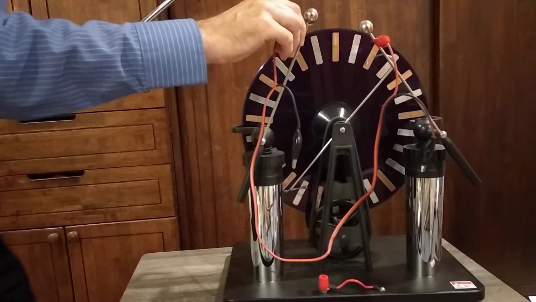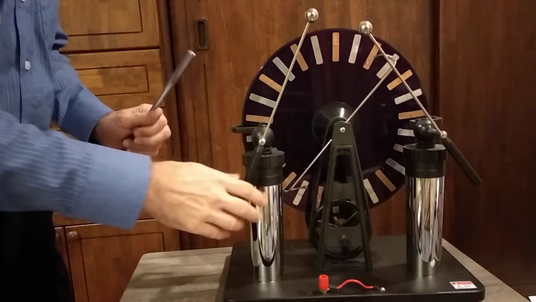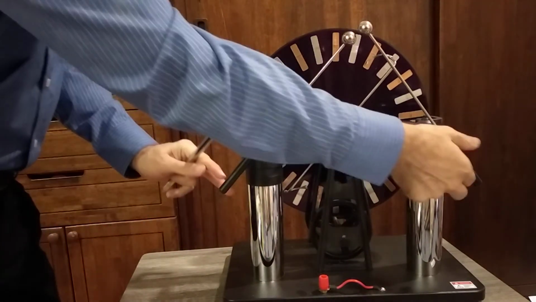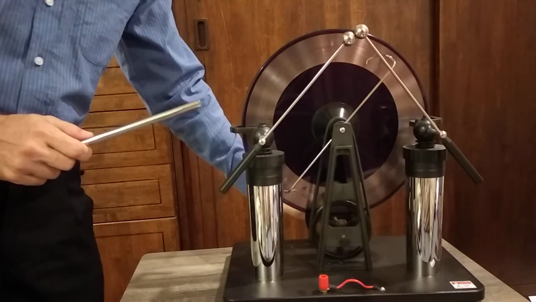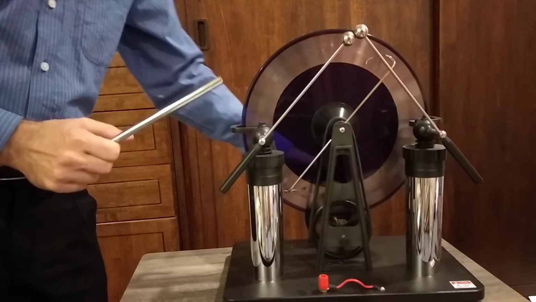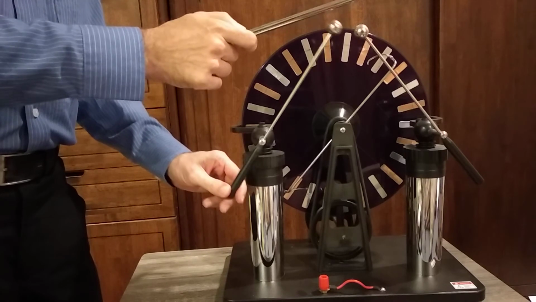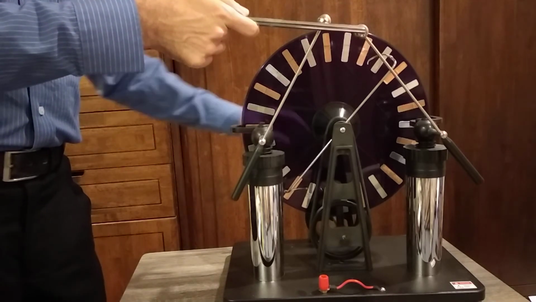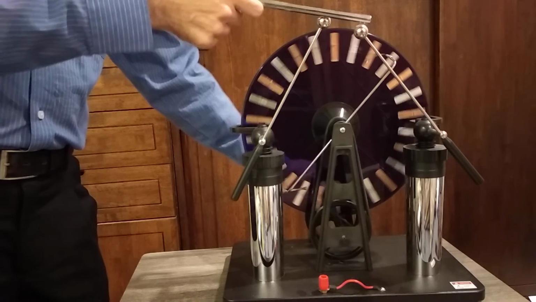I put a wire on here and it traveled along just fine. I could also just touch them together and the flow of electricity would go from one side to the other. I could put a metal bar on here and it could go through the metal bar.